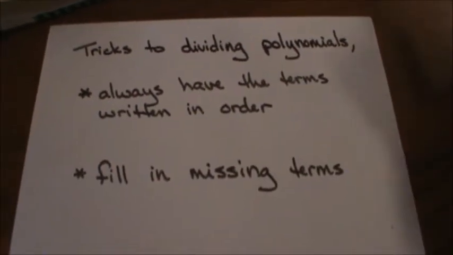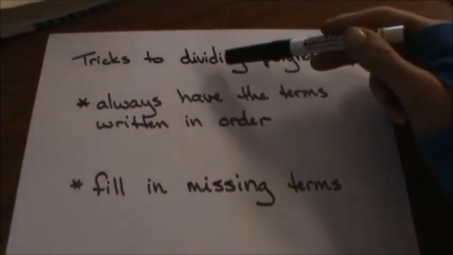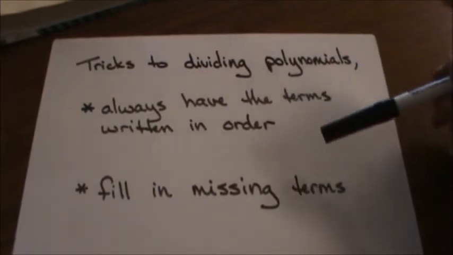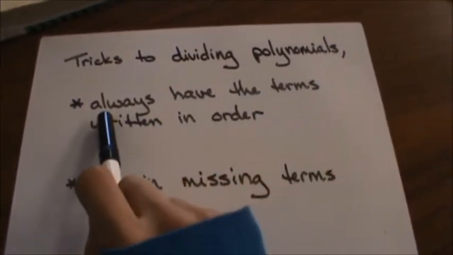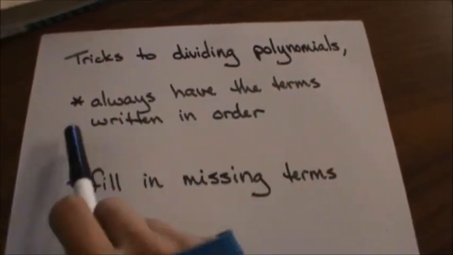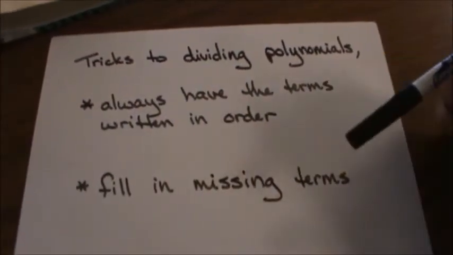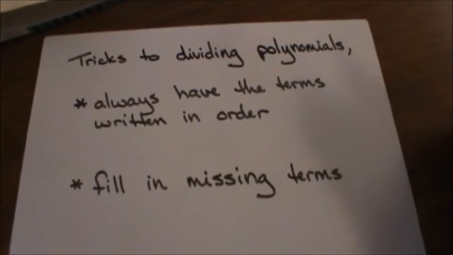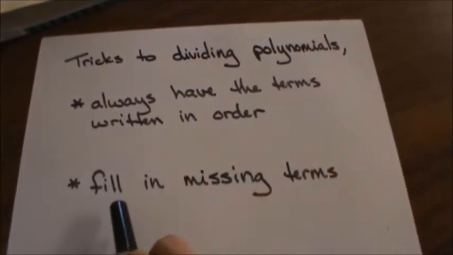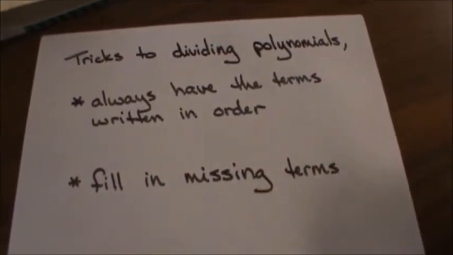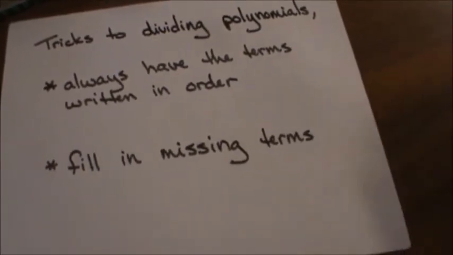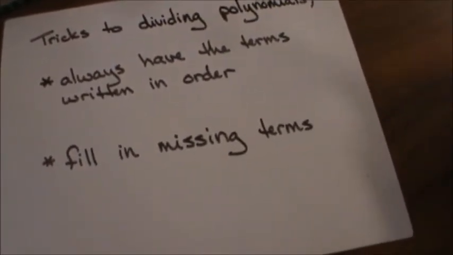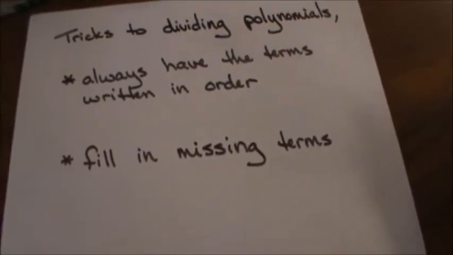There are a few tricky things that come up though when you're dividing polynomials, so keep an eye out for these two problems that may arise. First of all, the book sometimes gives you the terms out of order. Make sure you're always writing them from the highest power to the lowest power. And the second thing is if you have a polynomial that has a higher degree, you need to make sure that you have all the terms with the lower degree after it. The next two problems will talk about what this means.